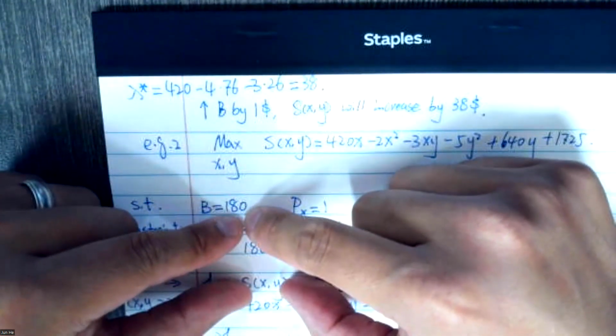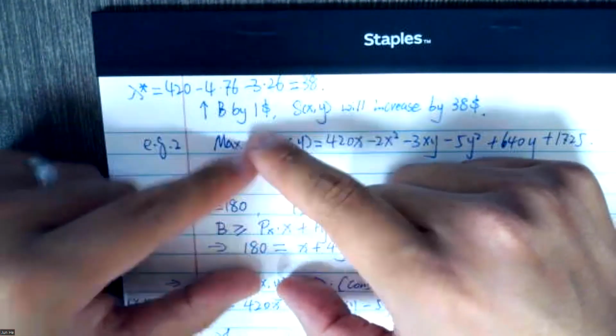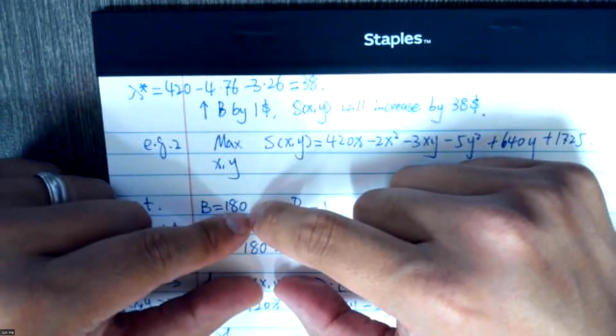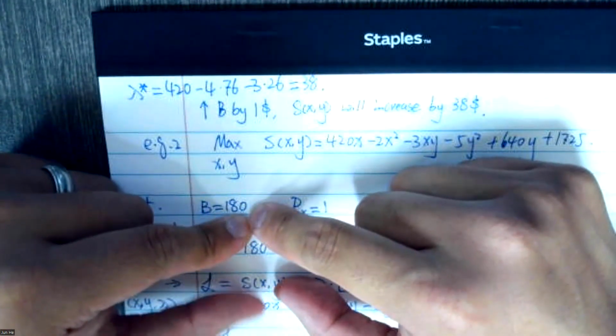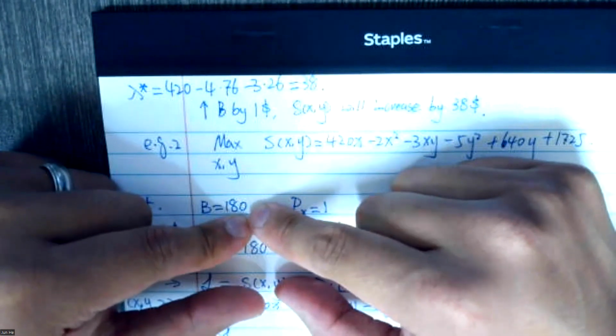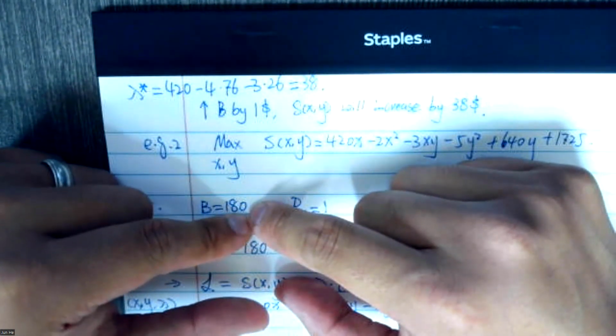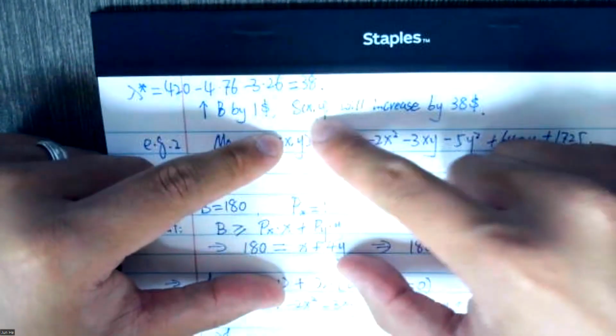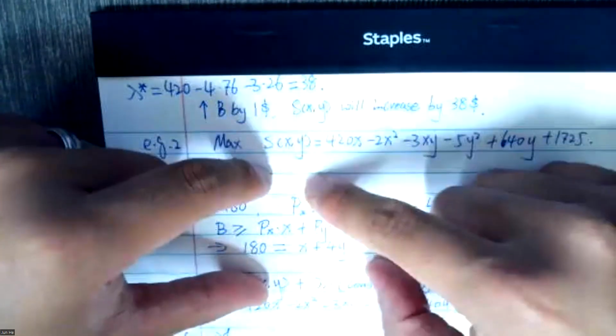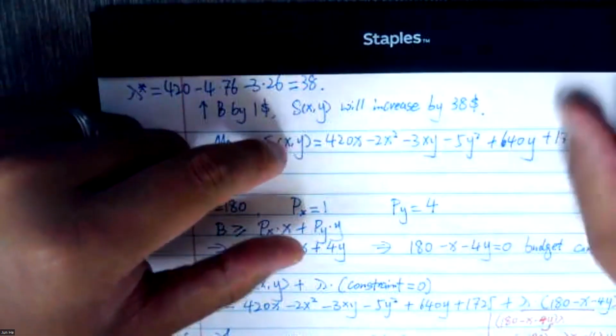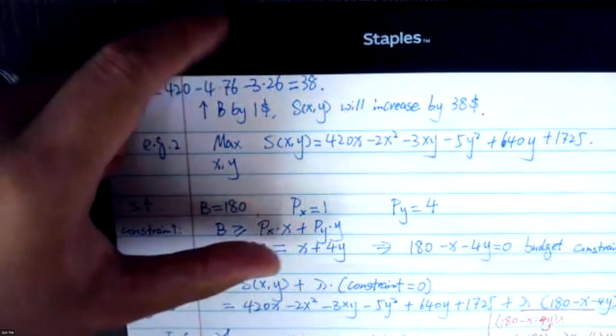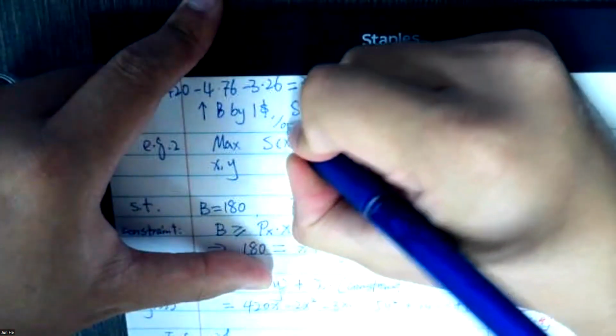Here, the budget that you have to face is a limited amount of money. If I give you more superfluous availability of money, right, of budget, how much your optimal sales could increase. Okay, so here we should add optimal.